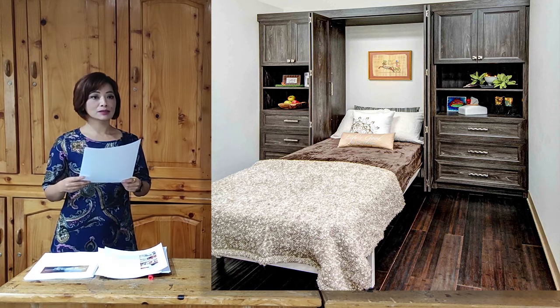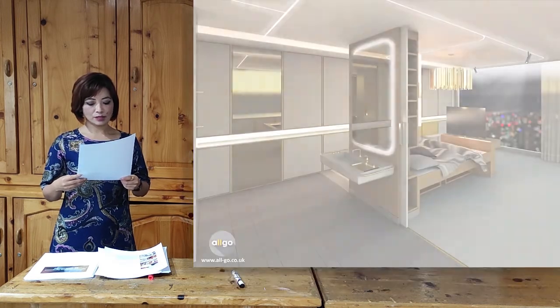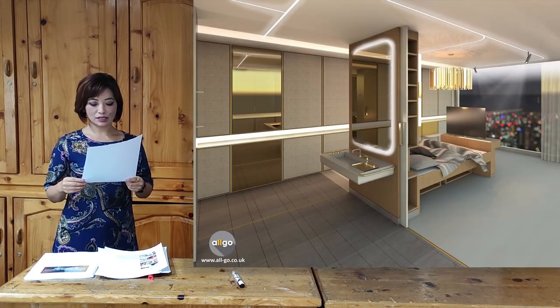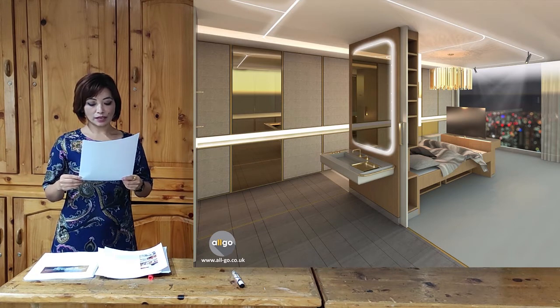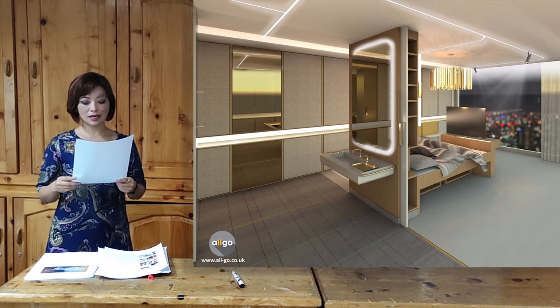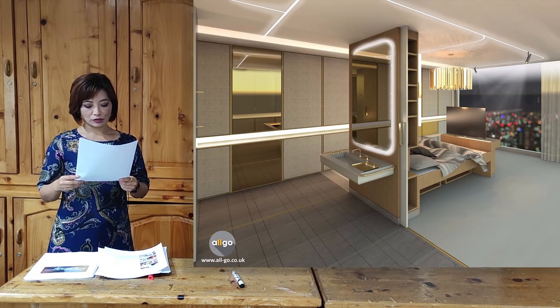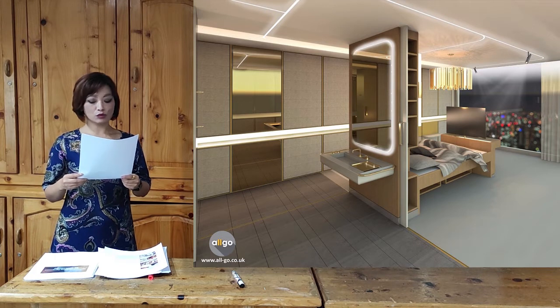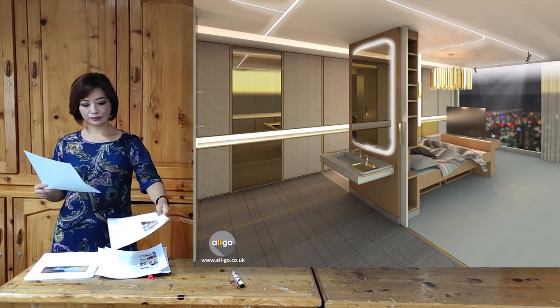Next, accessible or disabled room. This room type is mainly designed for disabled guests, and it is required by law that hotels must provide a certain number of accessible rooms to avoid discrimination. So, the room size or area of accessible room types is generally between 30 square meters to 42 square meters.